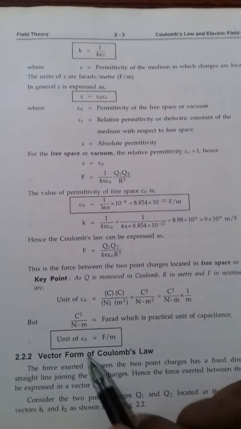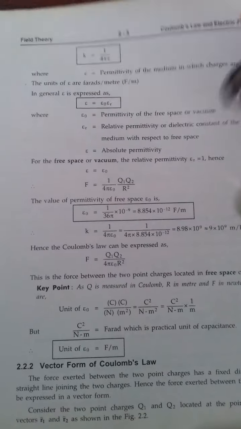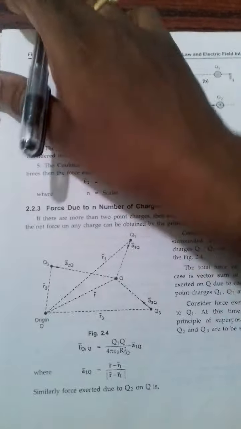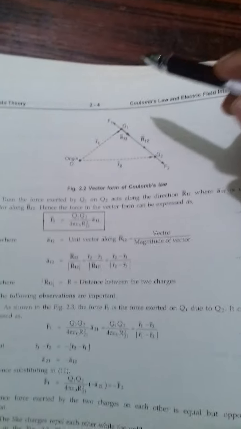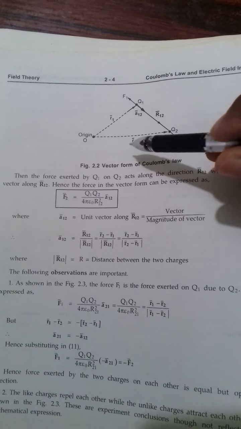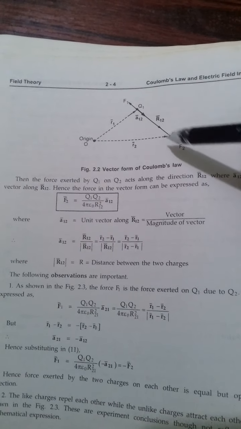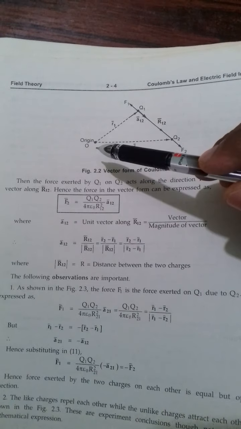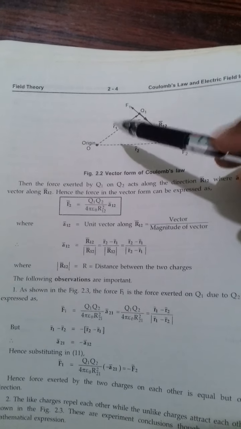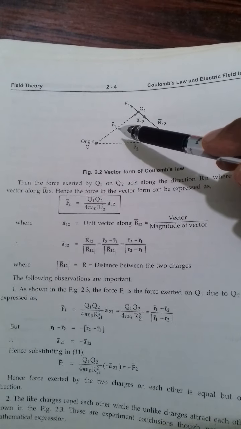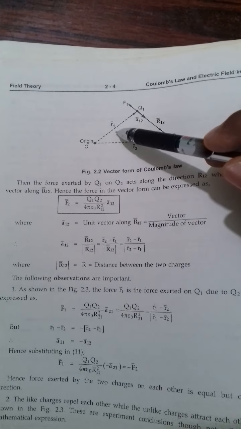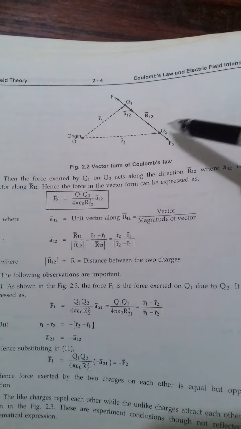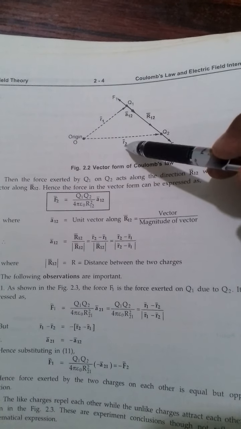Now the vector form of Coulomb's law. Here this is the charge Q1, this is the charge Q2, and this is the origin. The distance of charge Q1 from the origin is R1, and the distance of charge Q2 from the origin is R2.